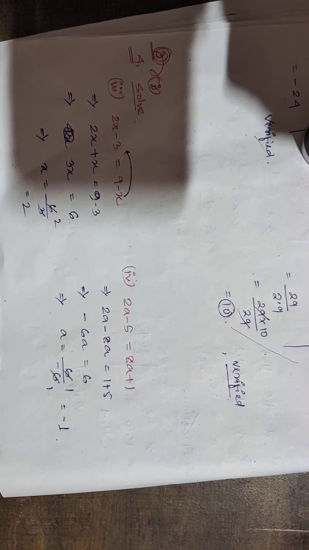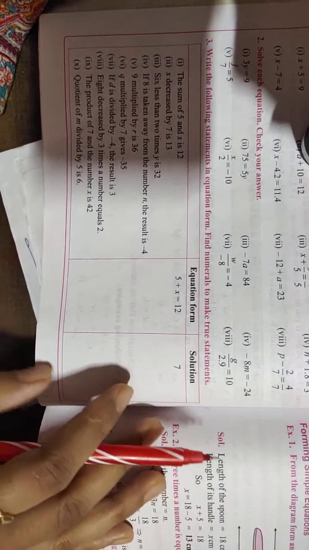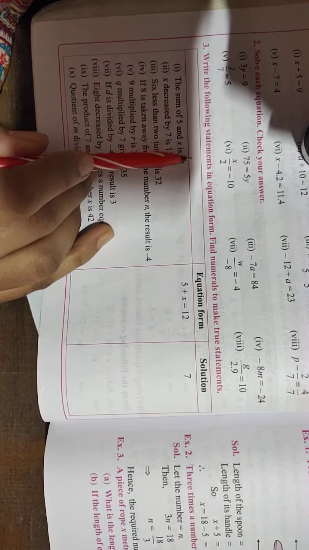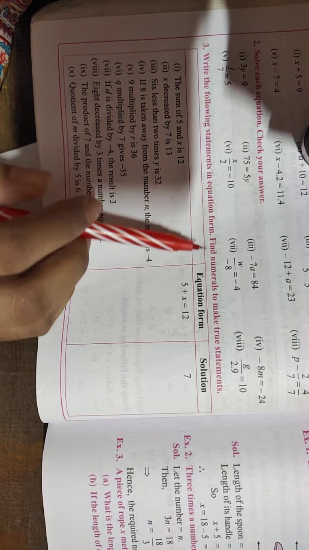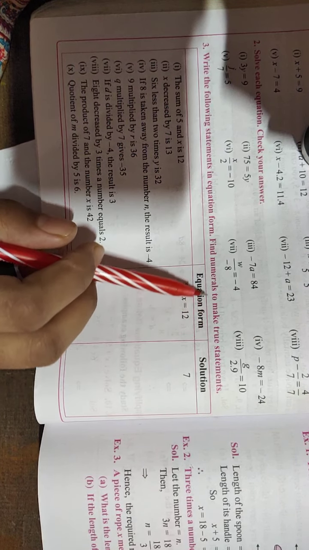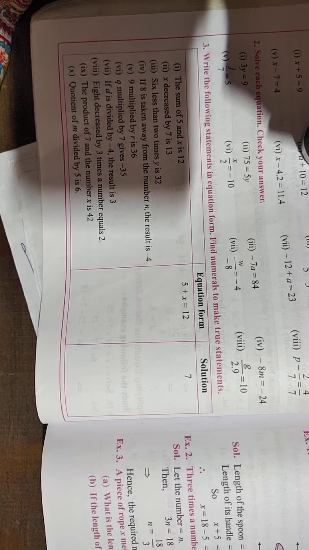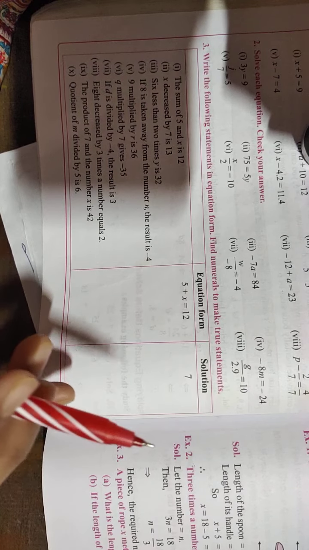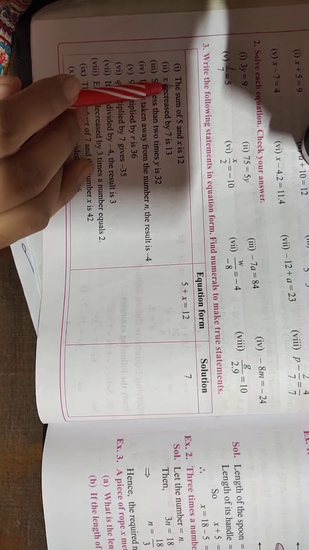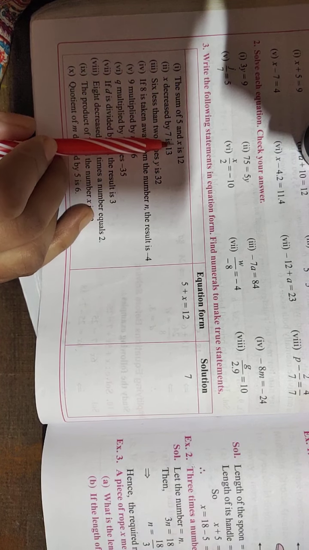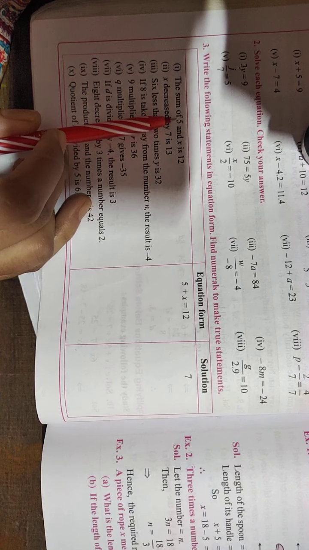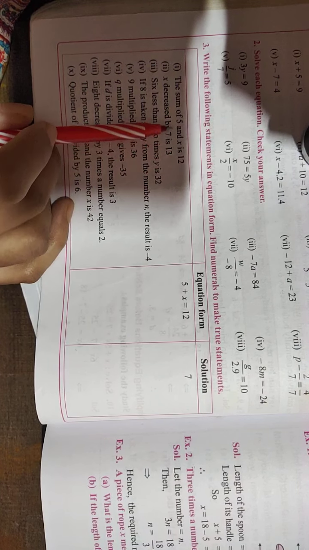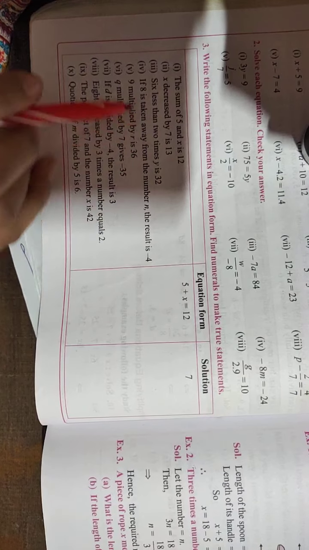And question number 3. In this question, the following statements are given and you have to write them in numerals to make true statements. So whatever statement they have given, according to it you have to make the equation form. Suppose the sum of 5 and x is 12. That means if you add 5 and x, it is 12. So 5 plus x is equal to 12.